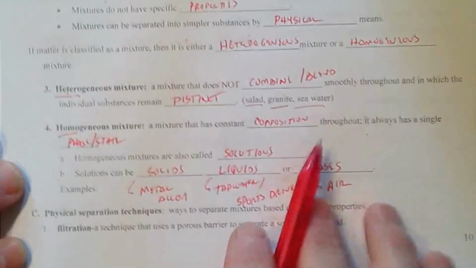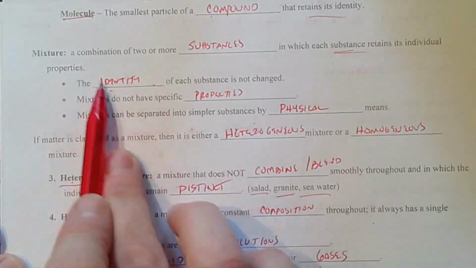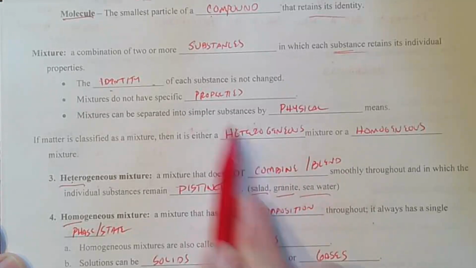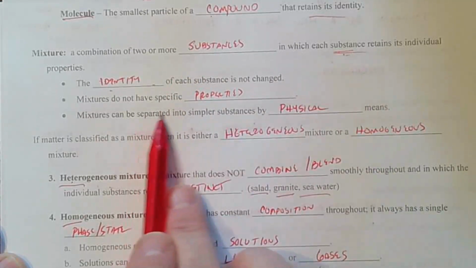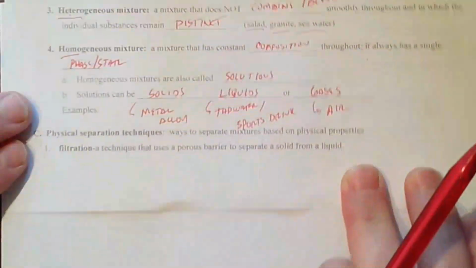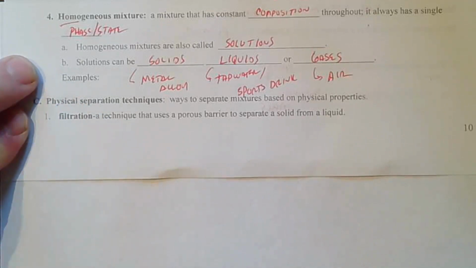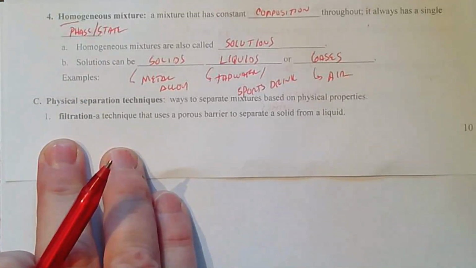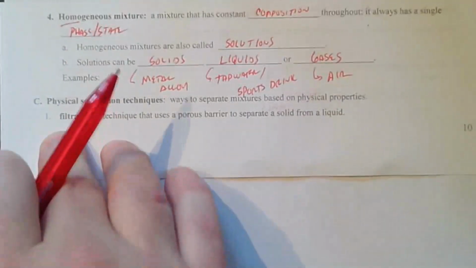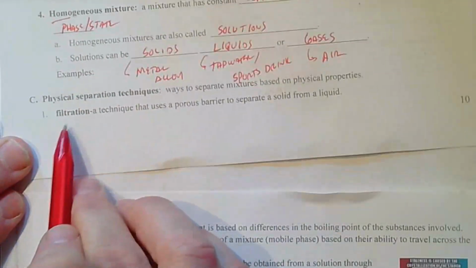Okay. So we mentioned that mixtures are things that can be separated by physical means. And some of the physical means of separation techniques that we will use in class when we do labs, the most common one is filtration.